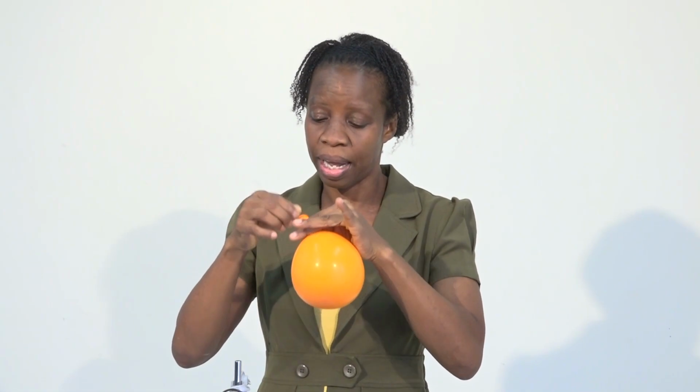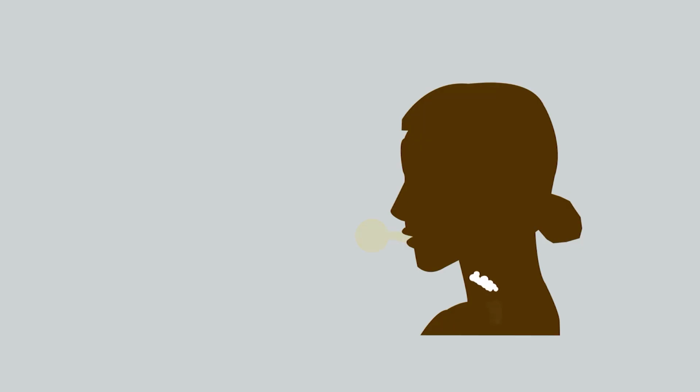Now when I blow up this balloon, I want you to think about what property of air is proven when I blow up this balloon. So I haven't done this in a while, so let's see. All right, and when I blow in this balloon, what does this show? What is in this balloon? What has caused it to change its shape? All right, think about that, and we'll answer that in a bit.